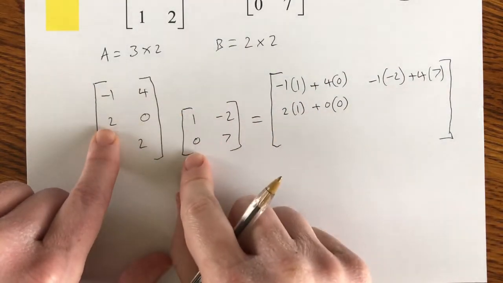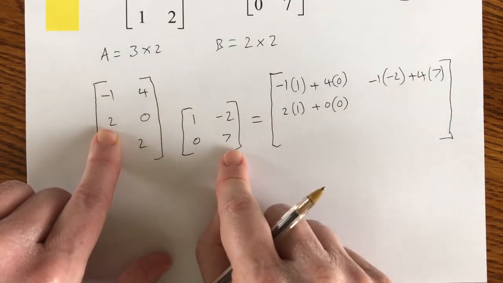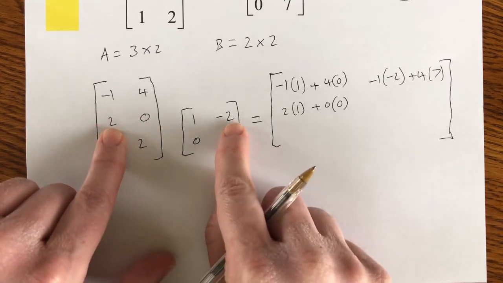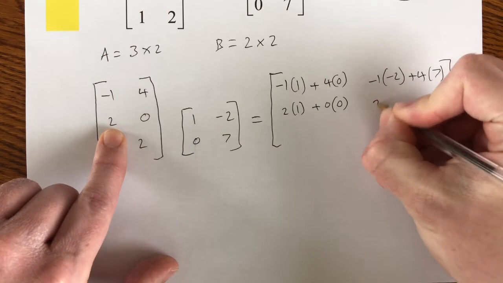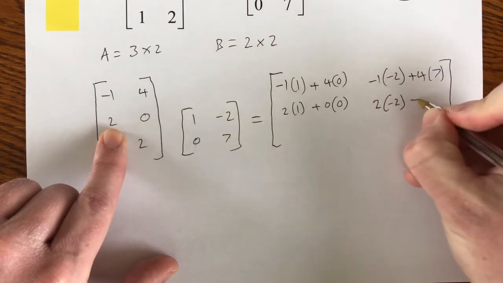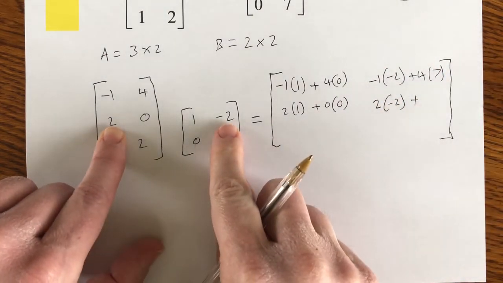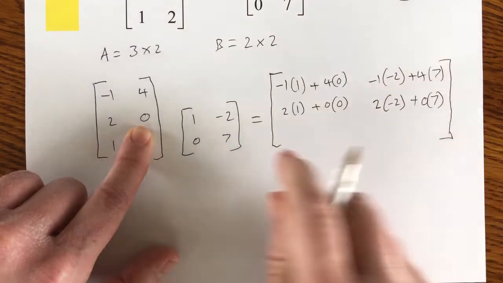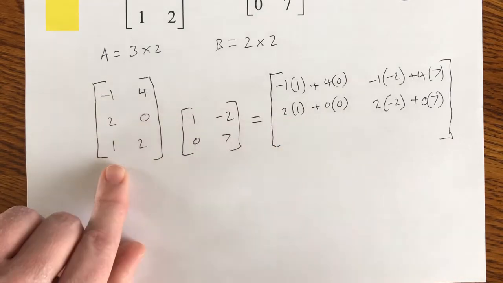Finished with this column, so we move to the second column of matrix B, still looking at the second row in matrix A. So now it's 2 times -2 plus, we move in both, 0 times 7. All right, now we're finished with the second row.